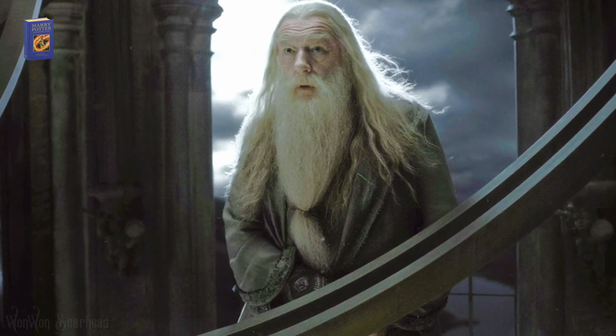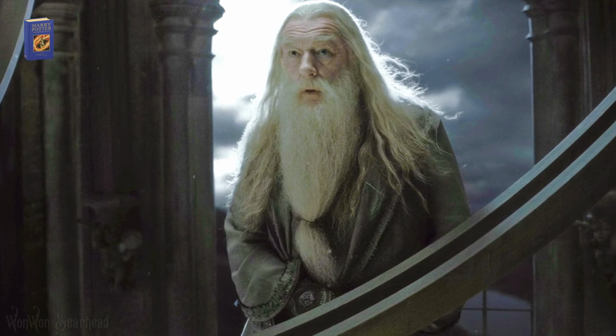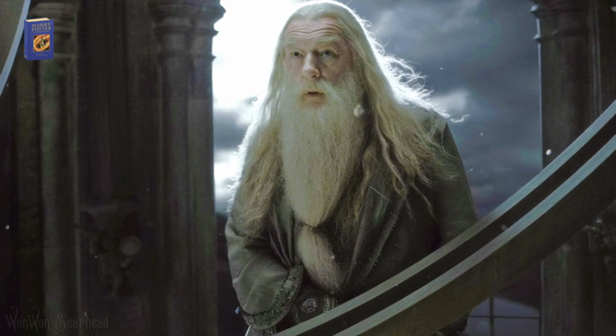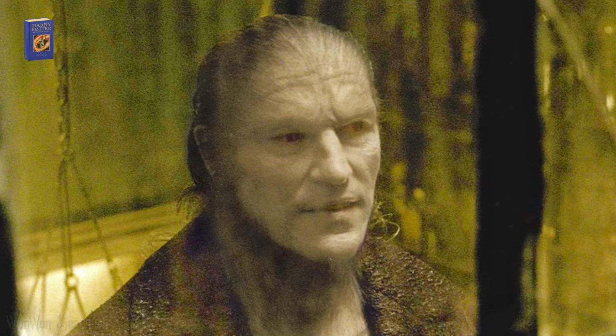Dumbledore says, is that you, Fenrir? Pleased to see me, Dumbledore. You know how much I like kids. I take it you are attacking even without the full moon now. That's right. Shocks you, doesn't it? I cannot pretend it does not disgust me a little.